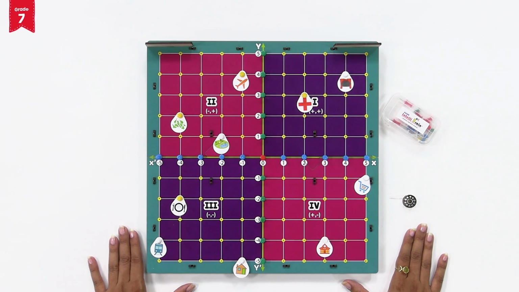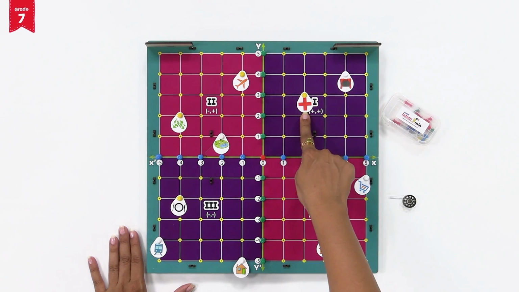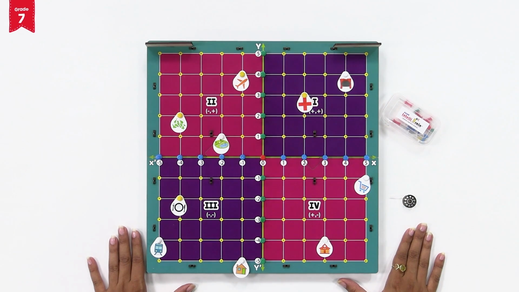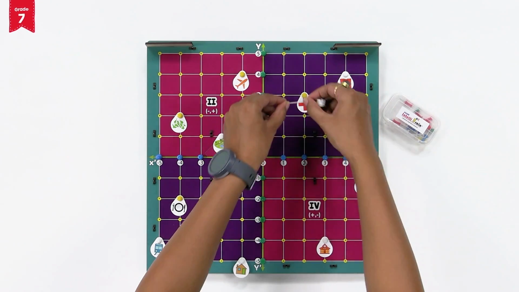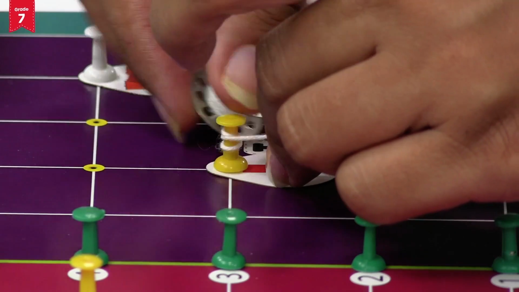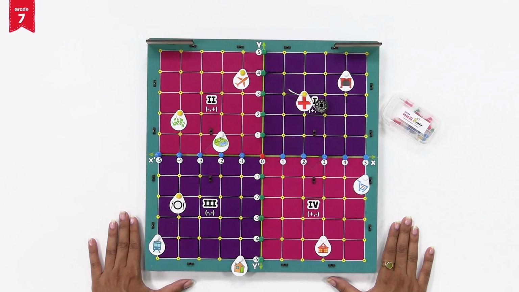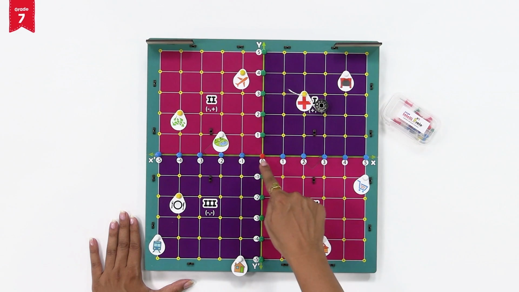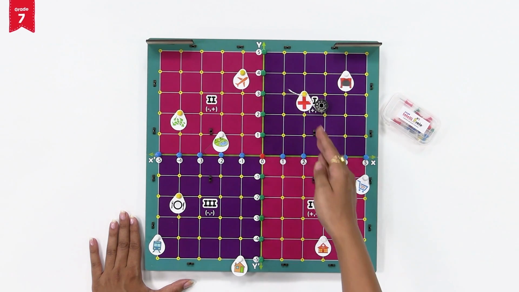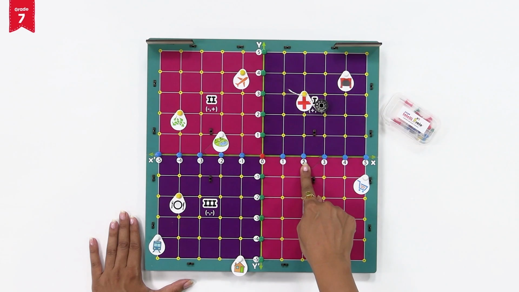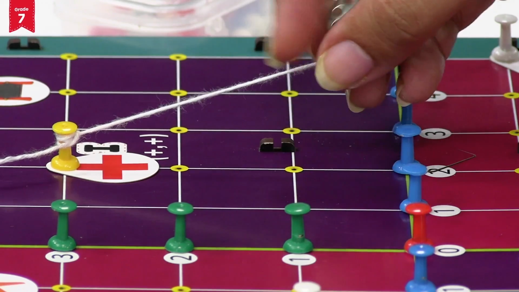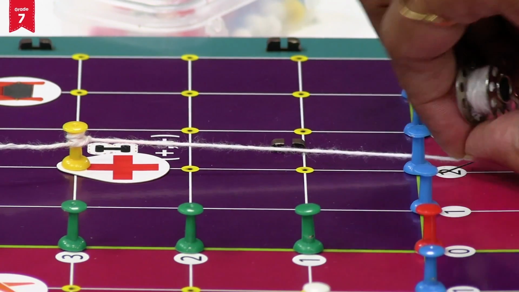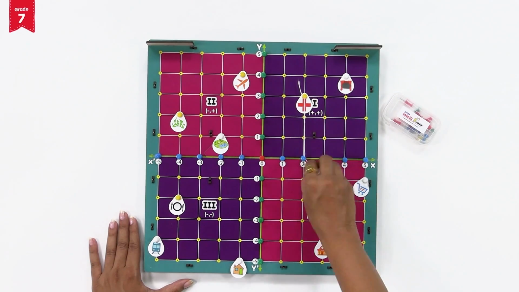Can you see the hospital tag? Yes, it's here. Let's find its ordered pair using a thread. Tie a thread on the head of the board pin. Now find the board pin on the x-axis which is perpendicular to the hospital. It is 2. Now quickly unwind the spool until 2 and wind it around the board pin like this.